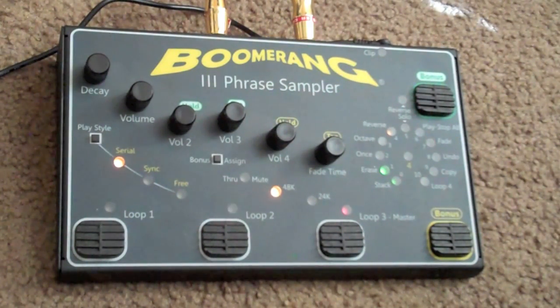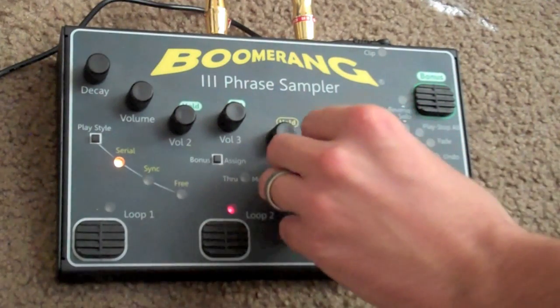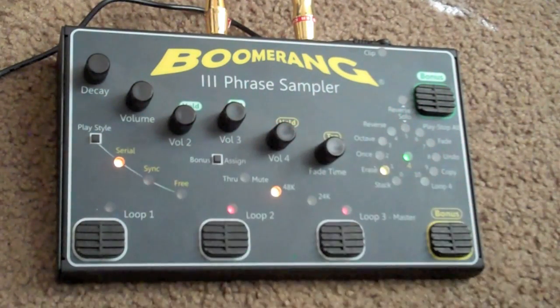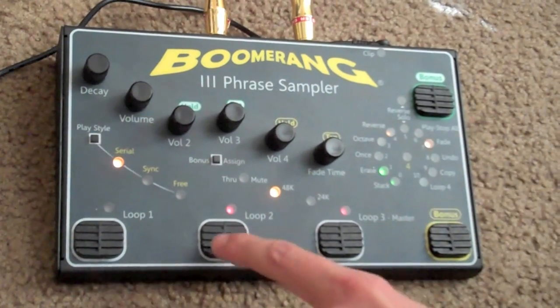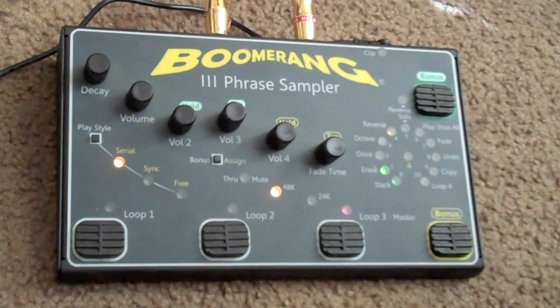Like I said, I can adjust the time. That's kind of a long fade. I can move this knob and it gets to be a shorter fade. And so I can fade it back in now. So in fade mode, I want to fade this loop back in. Okay, now it's back in. That was a quicker fade in because I adjusted the time there.